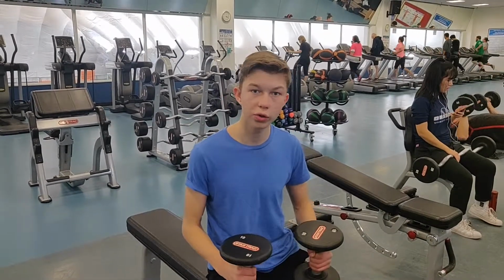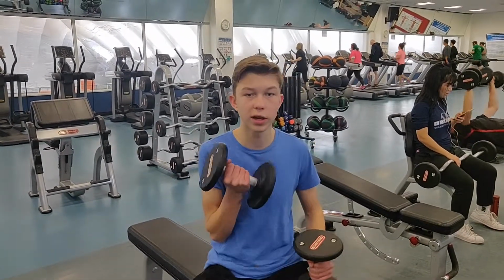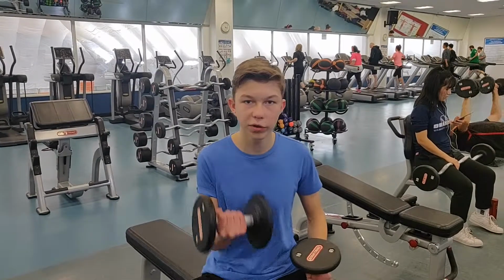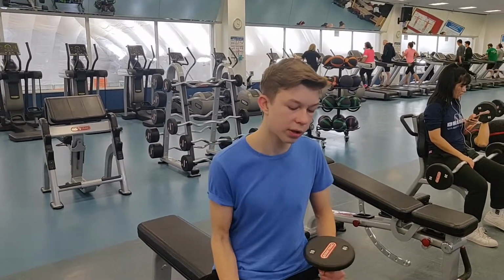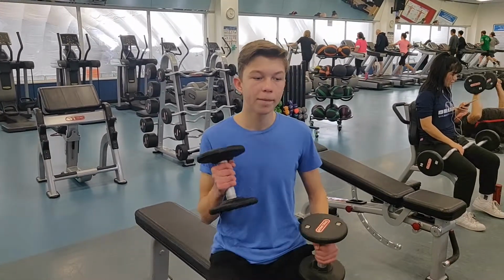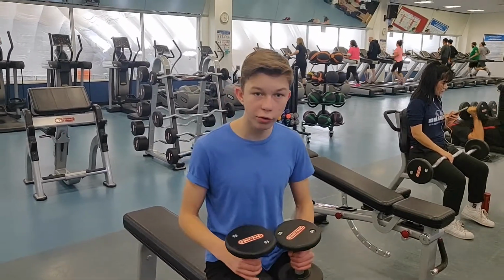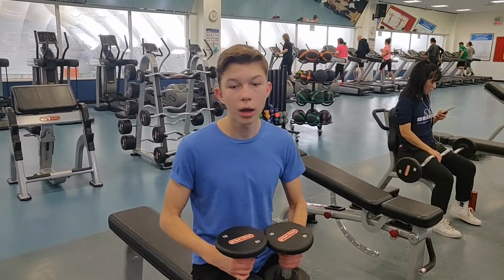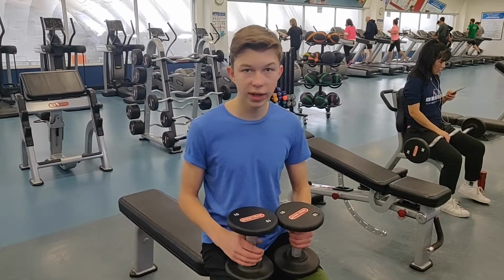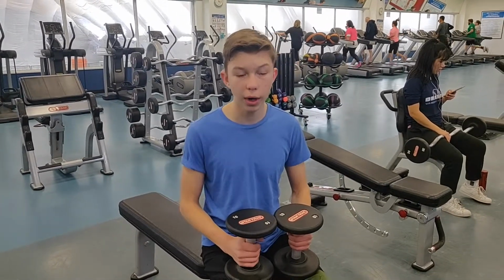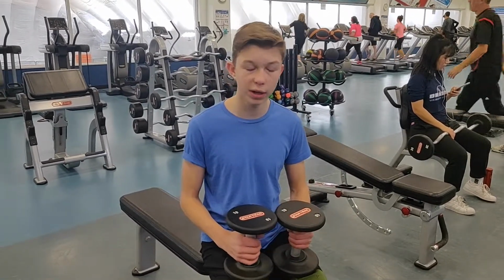Reps are repetitions, or how many times you do a given exercise, such as how many times you can lift the dumbbell in a bicep curl. Sets are how many of those repetitions you can do at a time. You should usually do around 10 or 12 repetitions in a certain set.